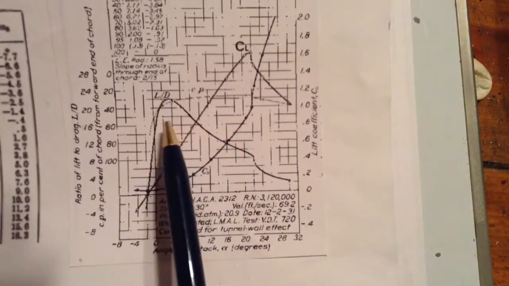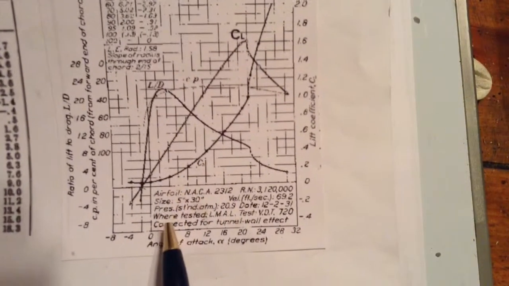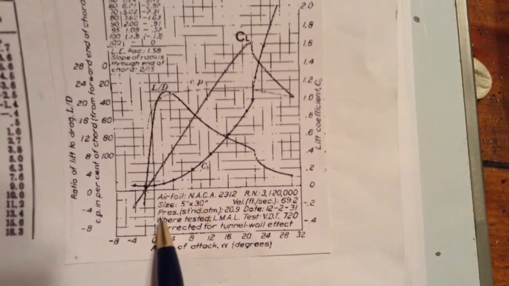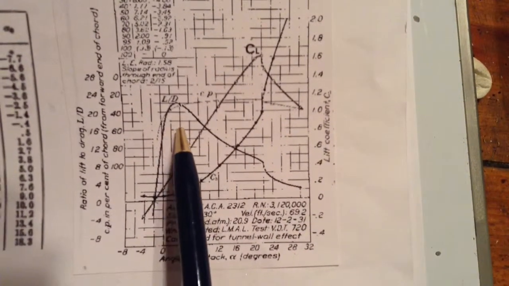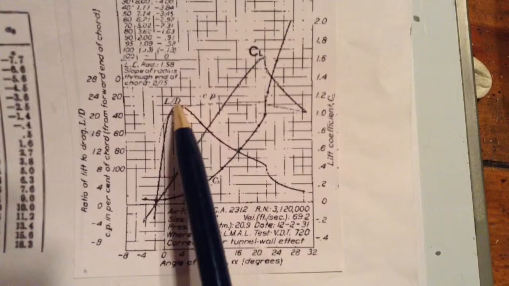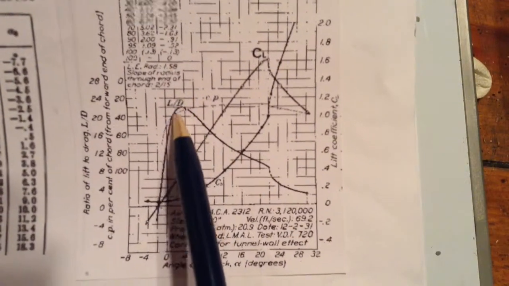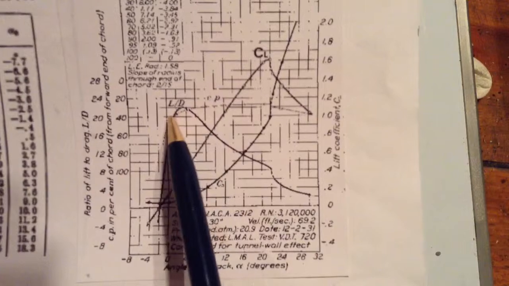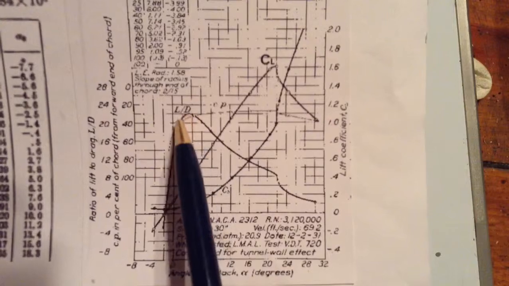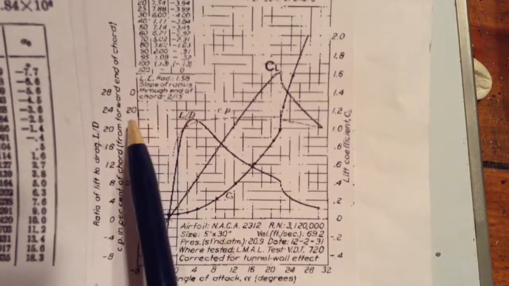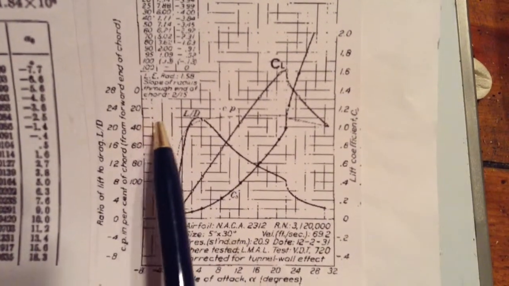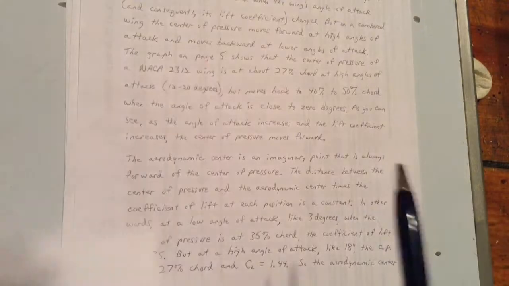But at lower angles of attack, like about 3 degrees, see, there's 0, there's 4. That line halfway between them is 2. So let's go between the 2 and the 3. We go up here. Our center of pressure line is this little one that's kind of light. It's hard to see. It's not this thick lift over drag line. It's this one right here. If we go up from 3 degrees until we intersect this center of pressure line, and we go over to the left, we can see that it's halfway between the 30 and the 40. So the center of pressure would be at 35% of the chord.